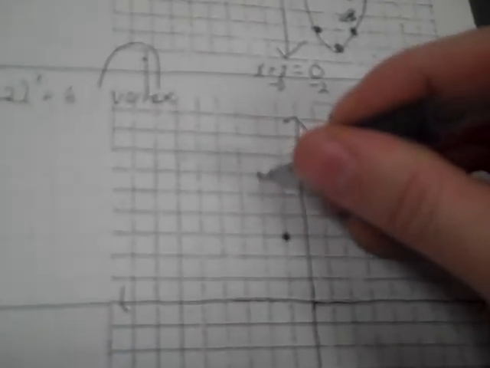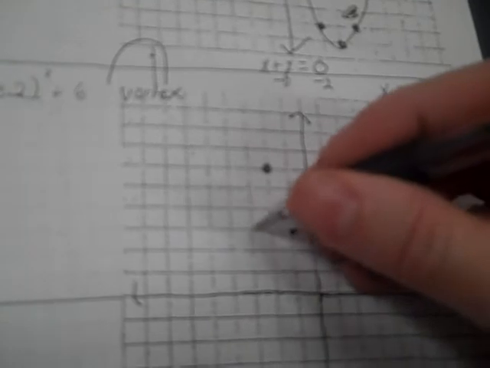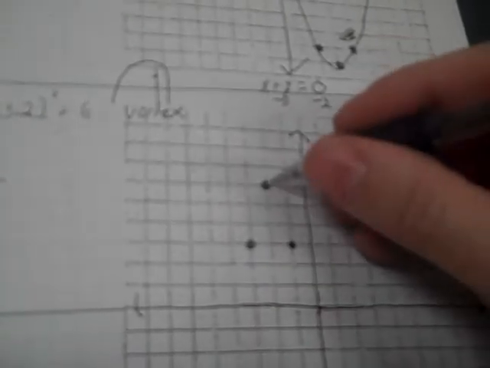So I go left 1, up 1, 2, 3. Negative 2, 6, so I go left 2, then 1, 2, 3, 4, 5, 6. And then negative 3, 3. And there's my parabola. Again, this time it's upside down because we had a negative coefficient in front.